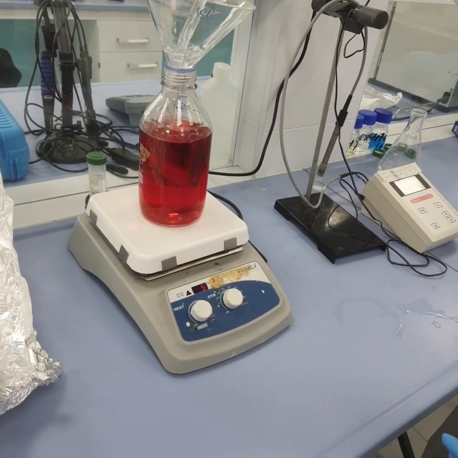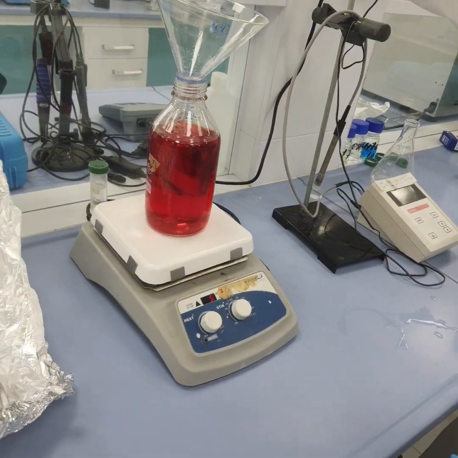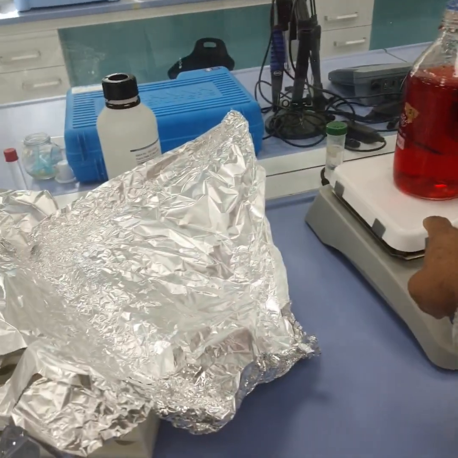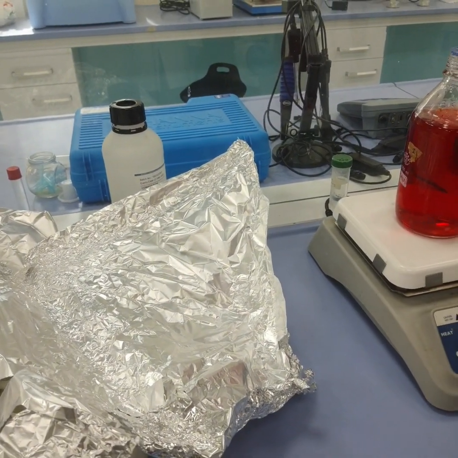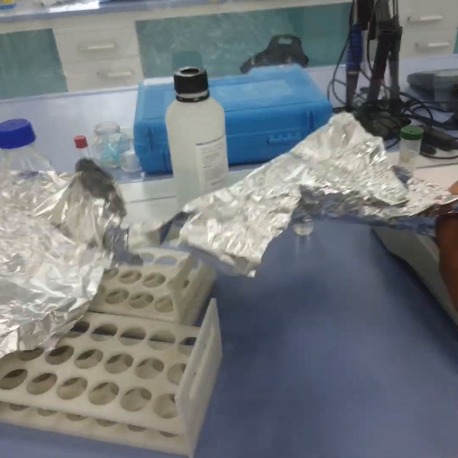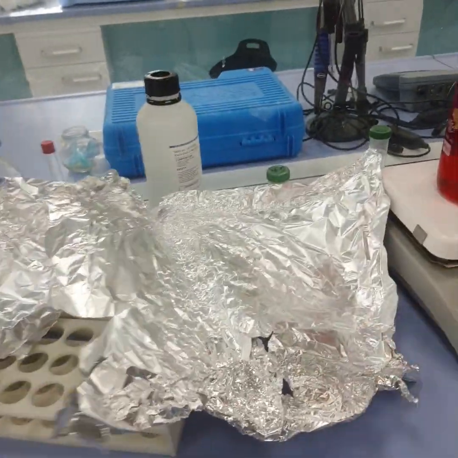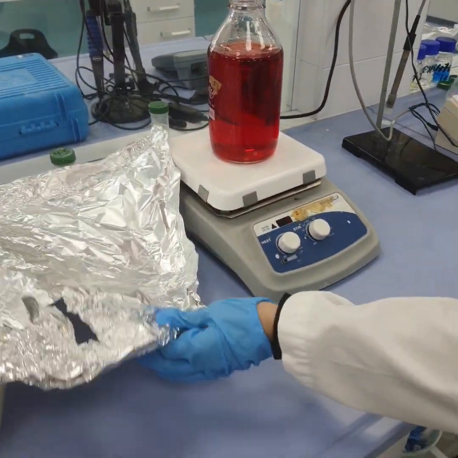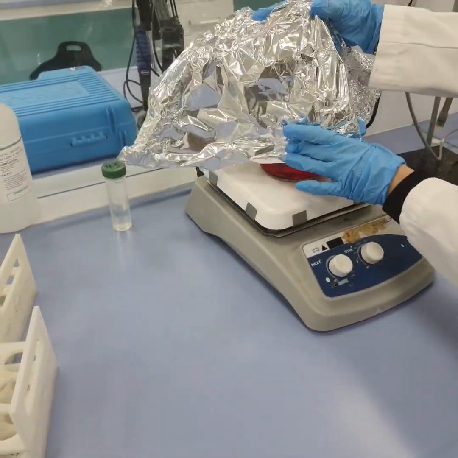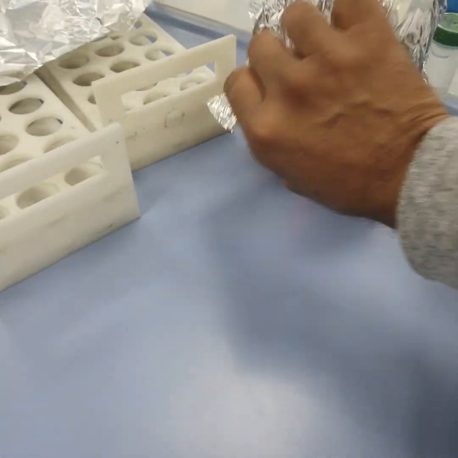Can you remove the funnel, and then you should cover this. Cover it with aluminum foil, even the top, and then we'll wait for around half an hour. So this is well mixed.